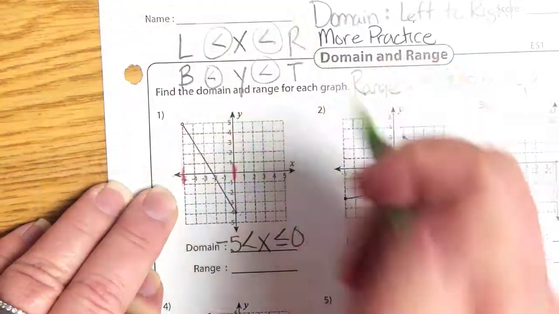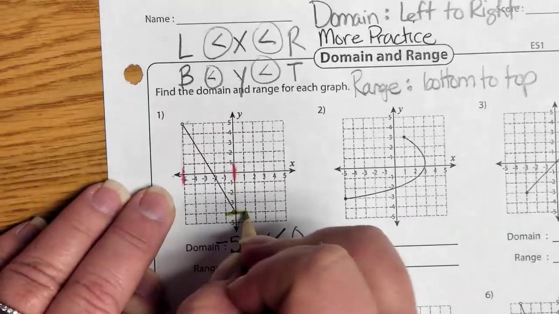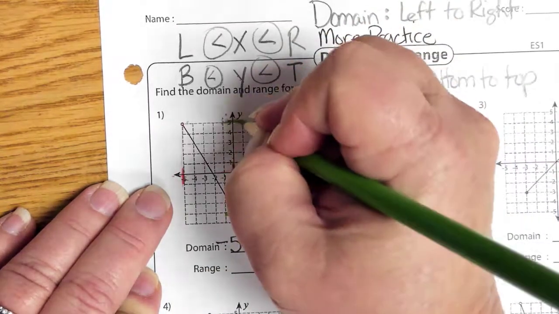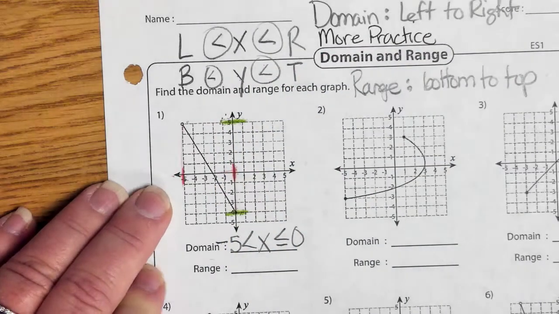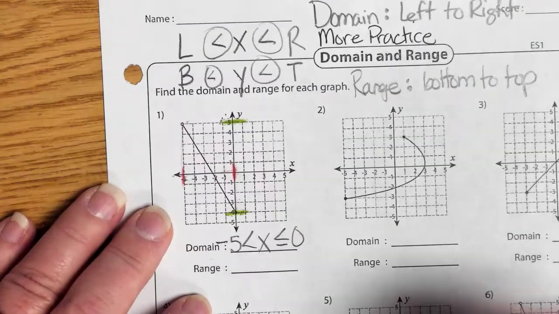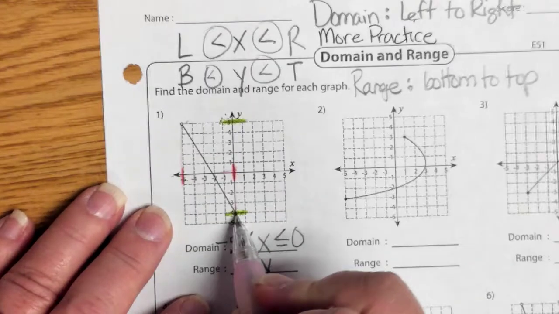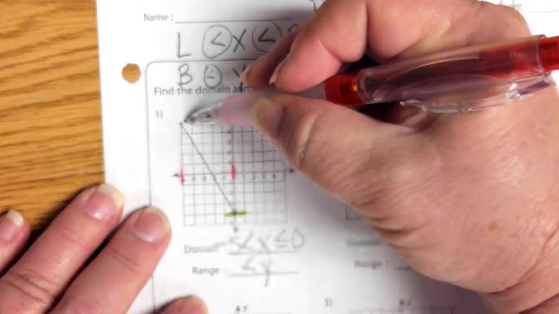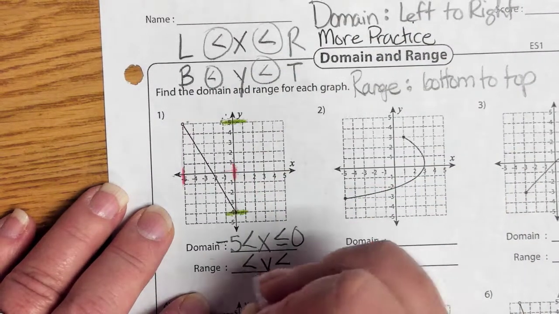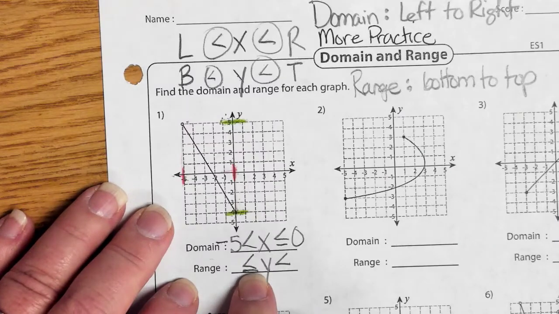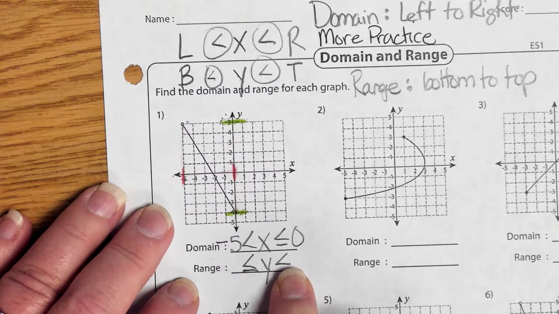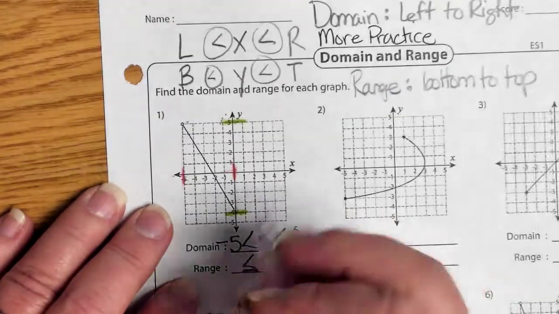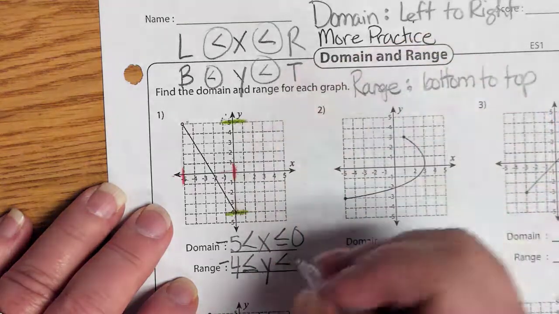Next, I'm going to take a different color. I'm going to mark my range. I'm going to start on my y-axis at the bottom, and I'm going to go all the way up to here. Okay. So this time I'm going to put my y, and I am including this point. There's a closed circle. And I am not including this point because of the open circle. Sorry, I needed a less than or equals on this side and a less than on this side. Okay, then it's just a matter of putting my numbers there. This is -4 and this is 5.